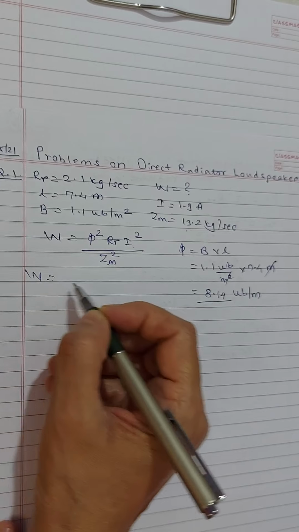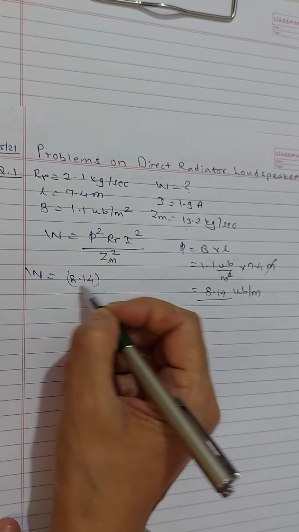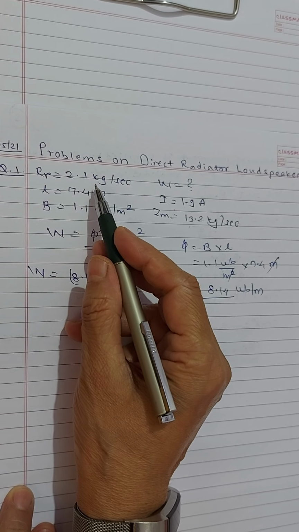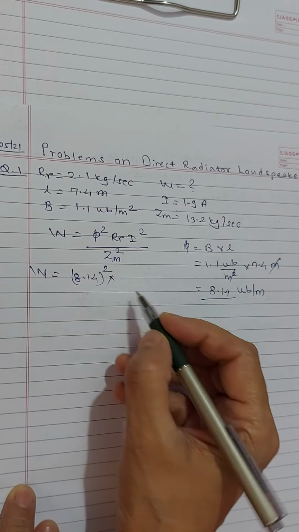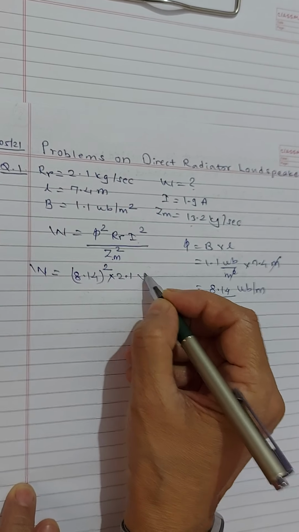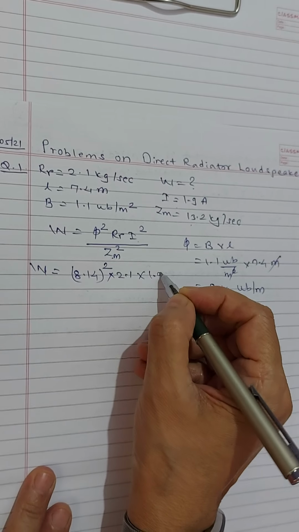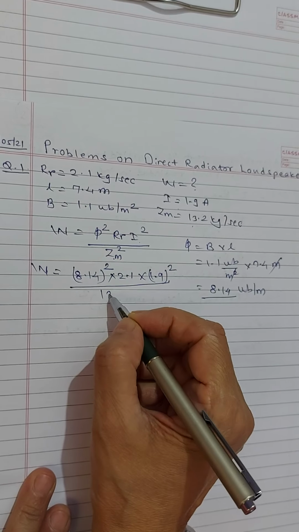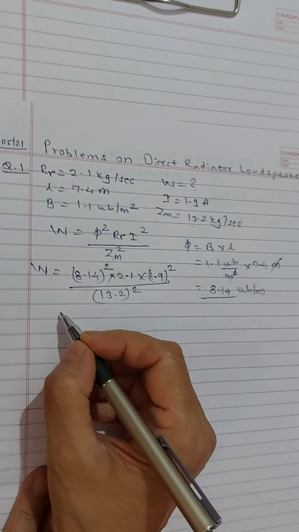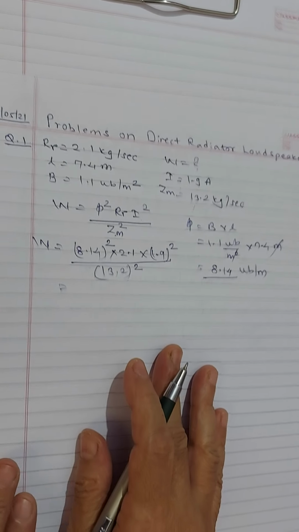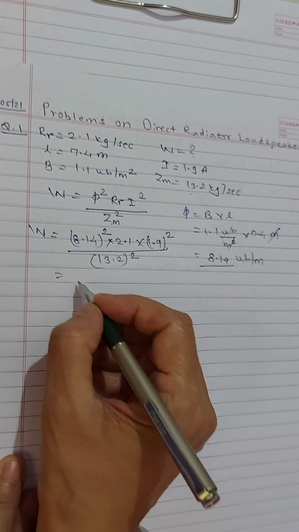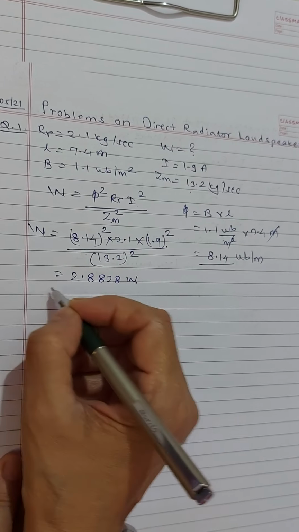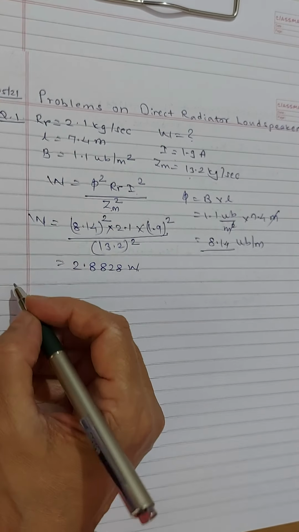So I get W is equal to 8.14 bracket square into RR. RR is the radiation resistance, and the unit is kg per second. So 2.1 kg per second into I. How much is I? 1.9 bracket square divided by Zm². Zm also is in kg per second, correct? So all values are in their proper place. Just simplify that and the answer you should get is around 2.8828 watts. Verify that.